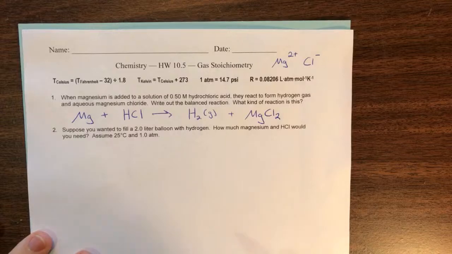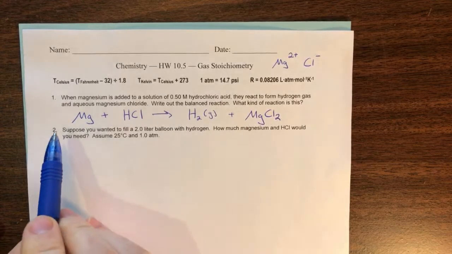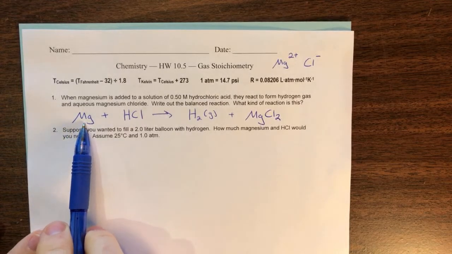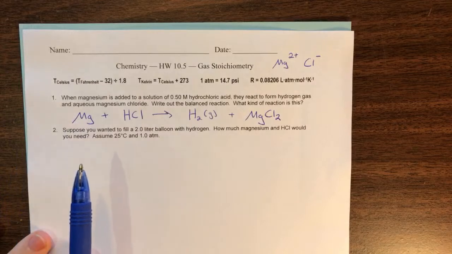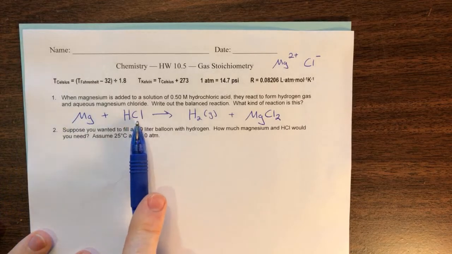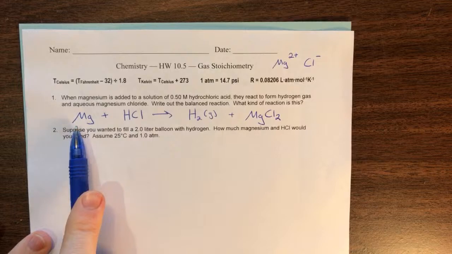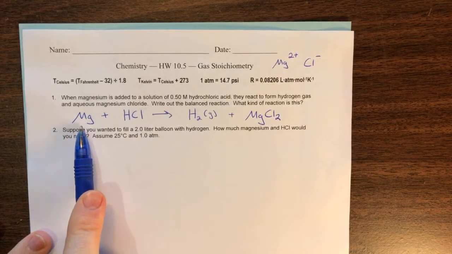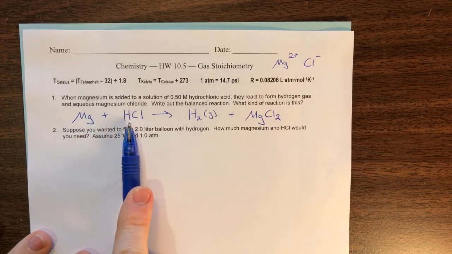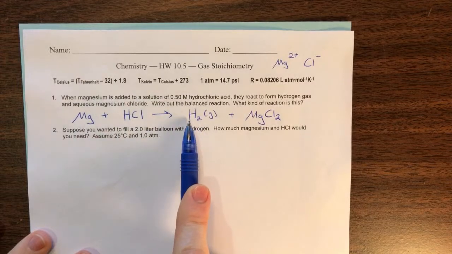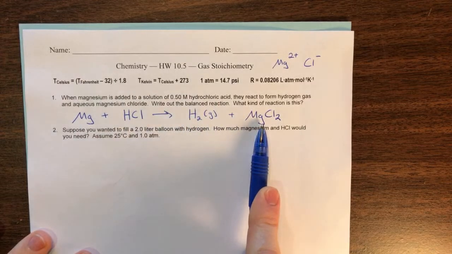So what kind of reaction is this? Do you guys remember? This is actually not an acid-base reaction because there's no base. There's just an acid and a metal. Anytime we have a single element and a compound that makes a single element and a compound, that's going to be what?